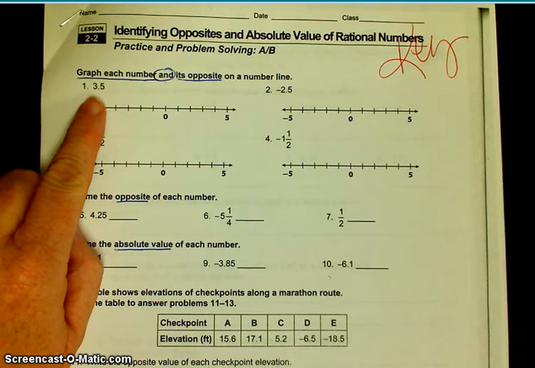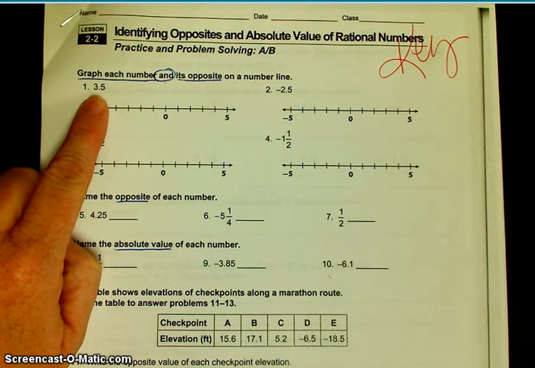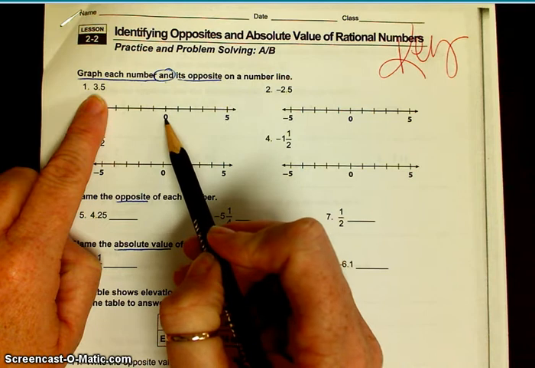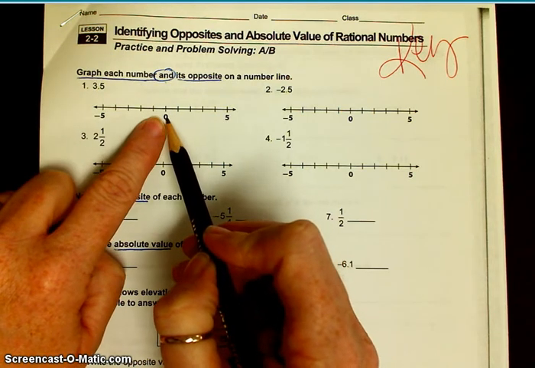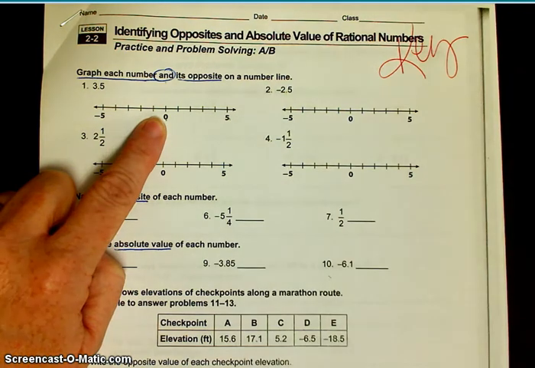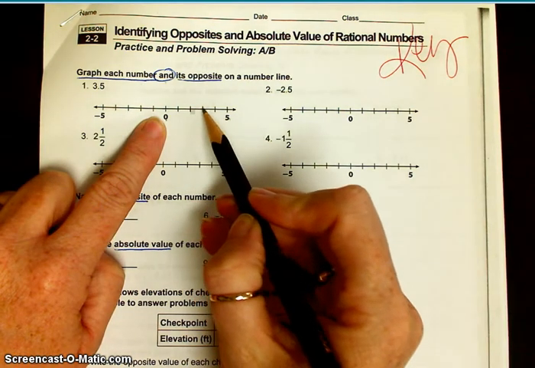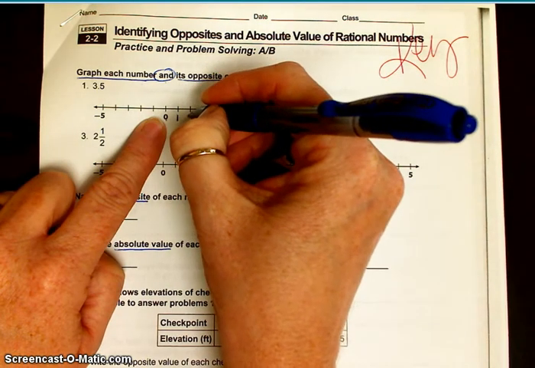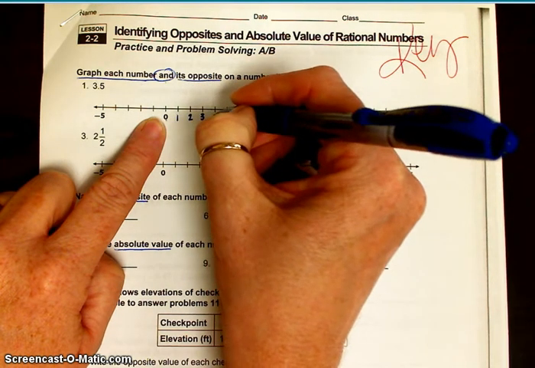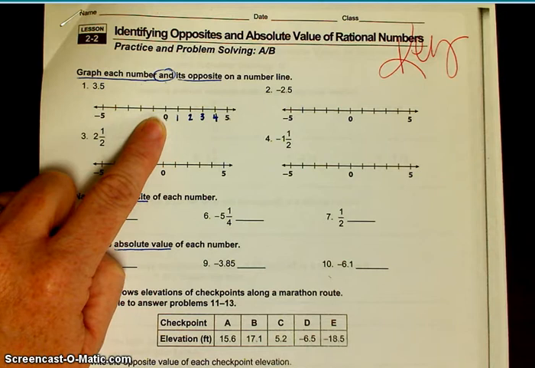The number that they've given to us for number 1 is 3.5. If you guys look on the number line where 0 is, how many units of space is there between 0 and 5? 5. There's 5. We have 1, 2, 3, 4, 5. So that lets you guys know we're using a scale of 1. So if you were to go and label each of those, it would be 1, 2, 3, 4, 5.